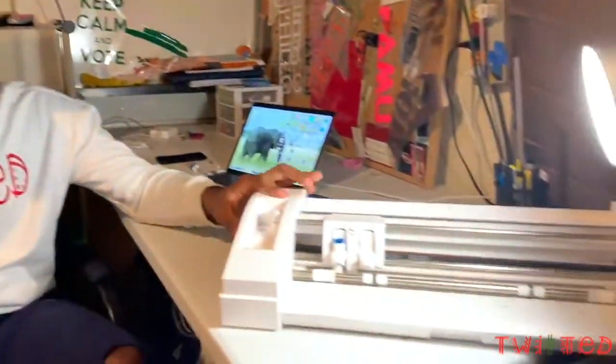So, the standard materials you're going to need is some scissors, weeder, contact paper or transfer paper, some vinyl, and the most expensive thing, a Silhouette Cameo. You can get one of these at Michael's. Alright, so once you get all your materials, you're going to want to create your design. So let's go to the computer.